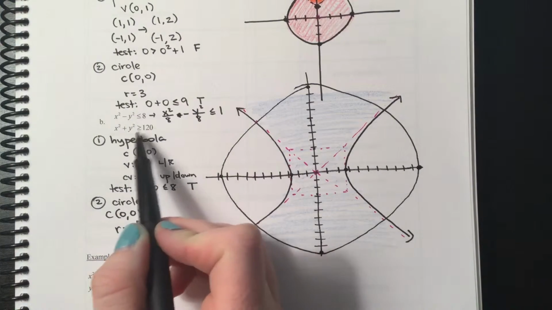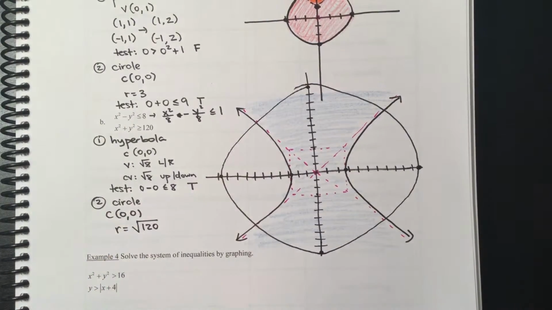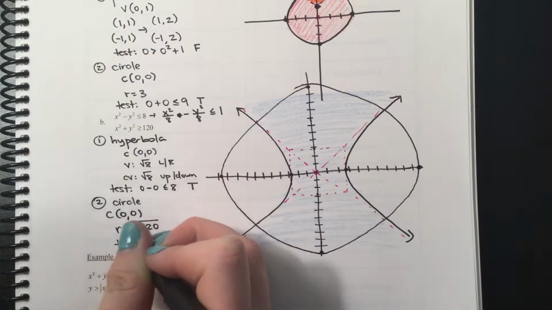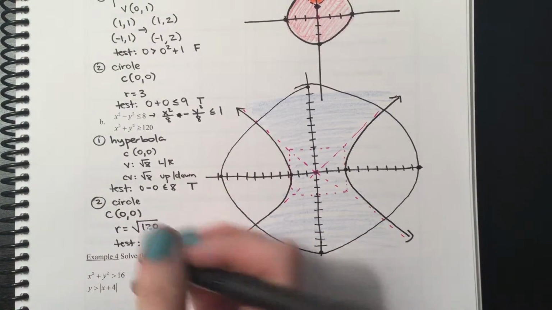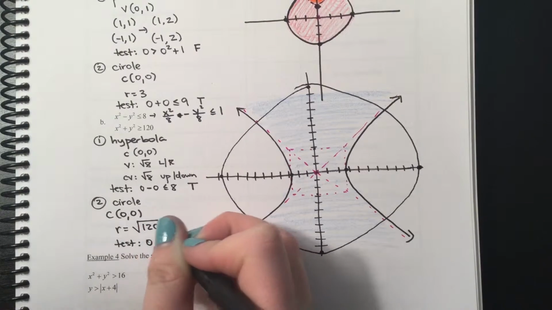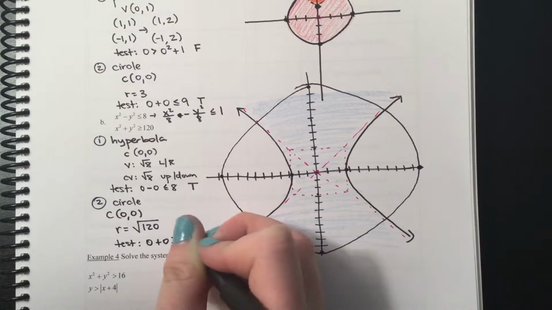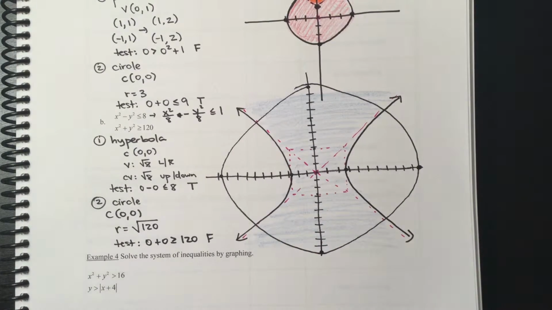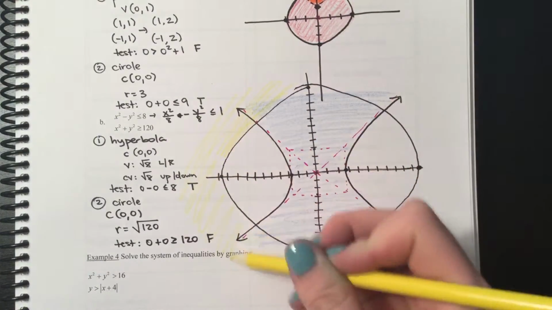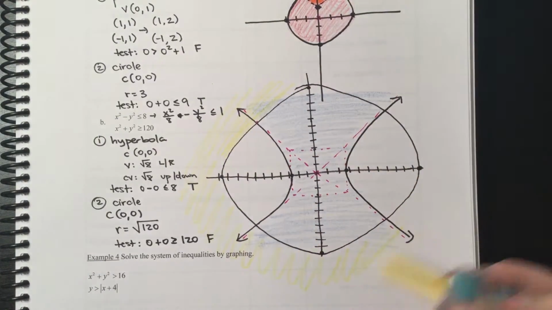Let's check this. Greater than or equal to 120. So when we do a test, 0, 0 is the center, but it's not part of our circle, so 0, 0 is fine. 0 squared plus 0 squared is greater than or equal to 120. That is definitely false. That means 0, 0 is not shaded. So the part that we do shade is the outside of the circle. Okay, so everything outside of this circle is what gets shaded.